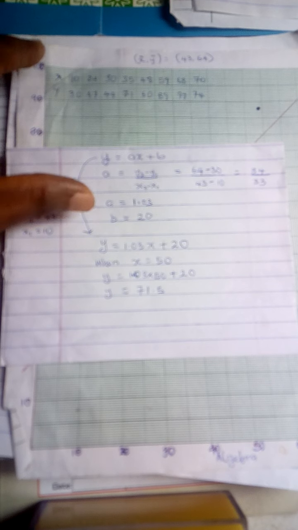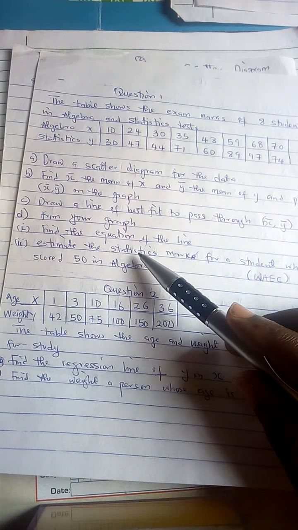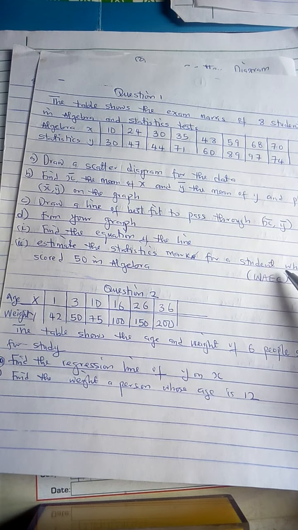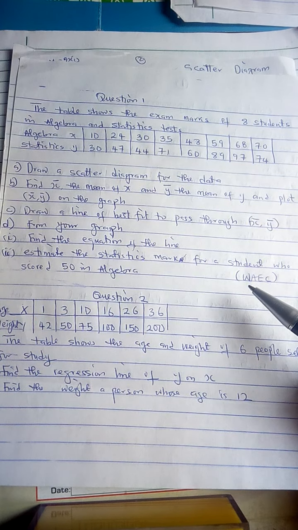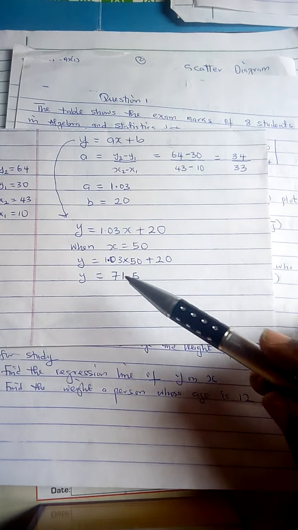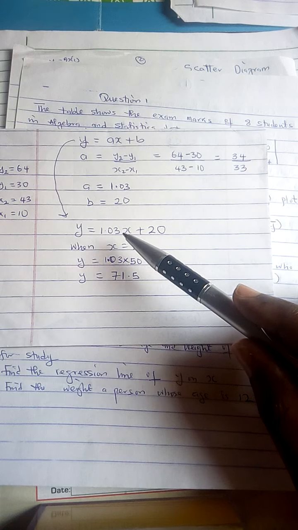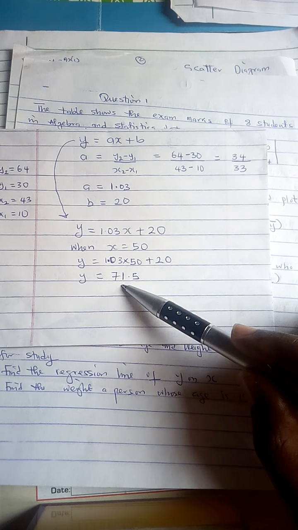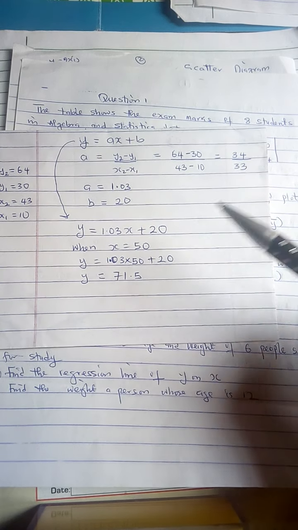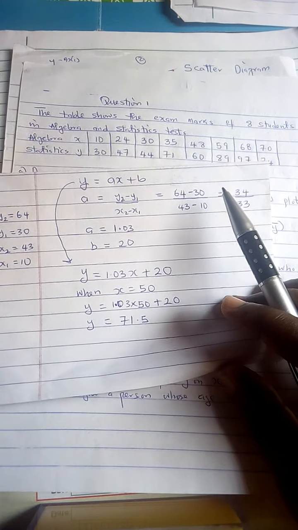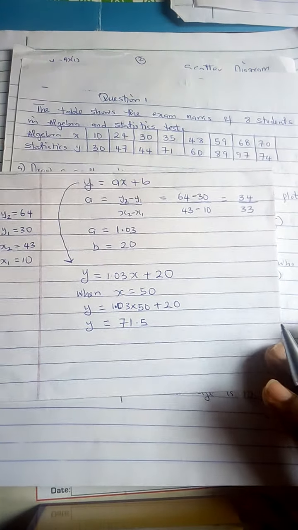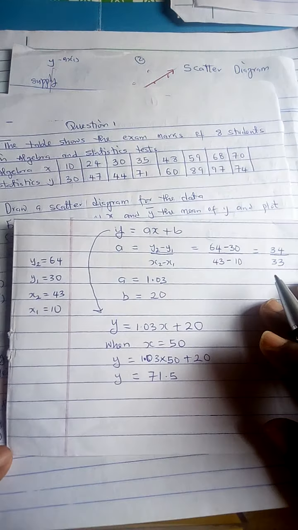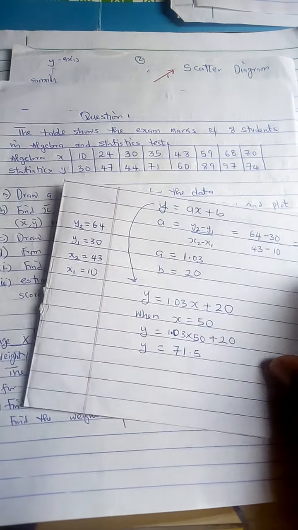Now the next question is estimate the statistics mark for a student who scored 50 in algebra. Algebra is 50. Just put it in place of x and calculate. So statistics will be 71.5. It's very simple. Though the equation looks as if it's much, they are just cheap work. So this is how to do it graphically using your graph. These are your answers. This is your graph.